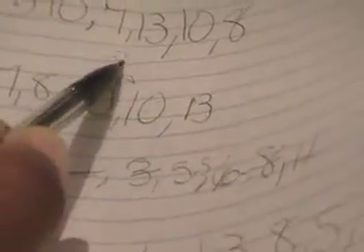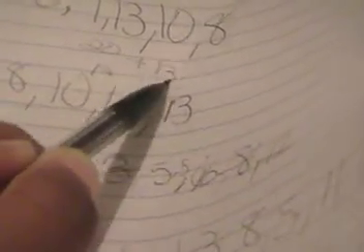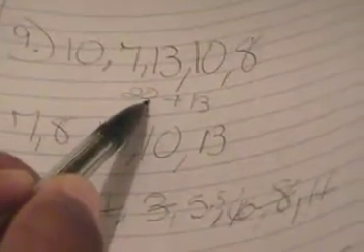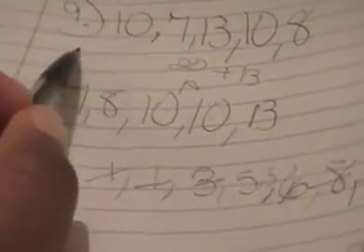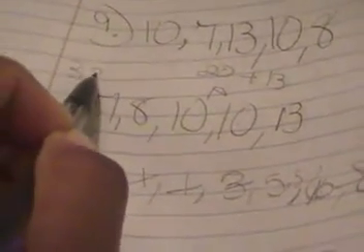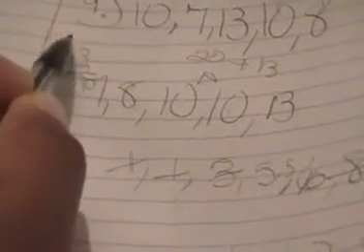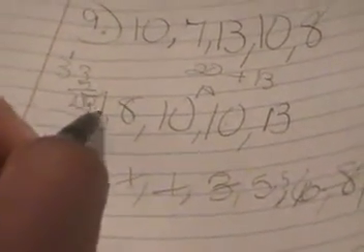10 plus 10 is 20. And 20 plus 13 is 33. Then 33 plus 7, that'll be 40. And 40 plus 8, that'll be 48. So it'll be 48. Divide that by 5. So 48 divided by 5.